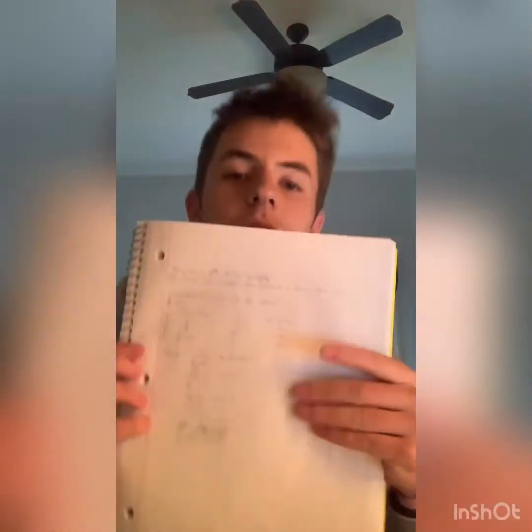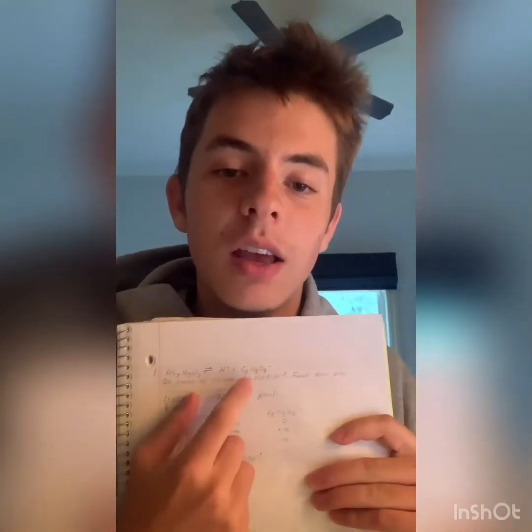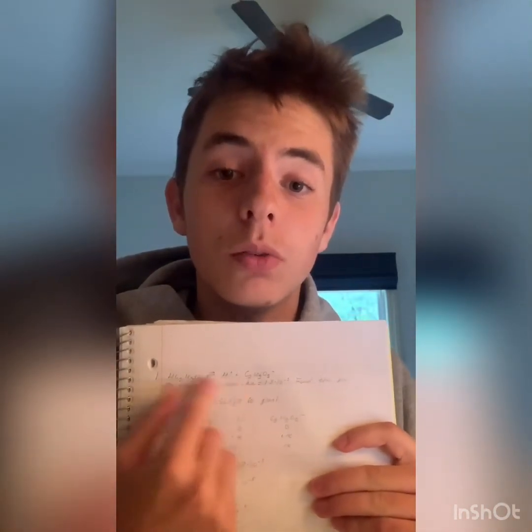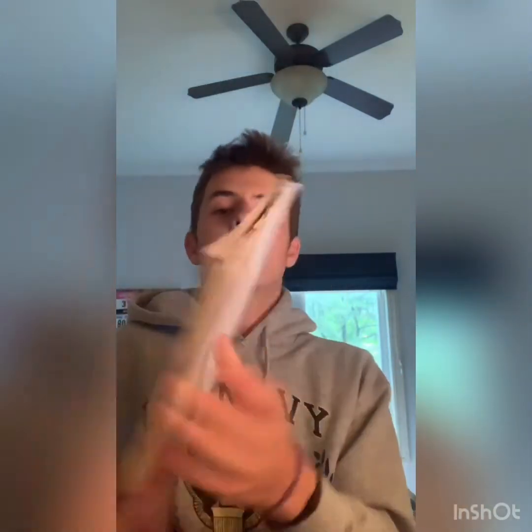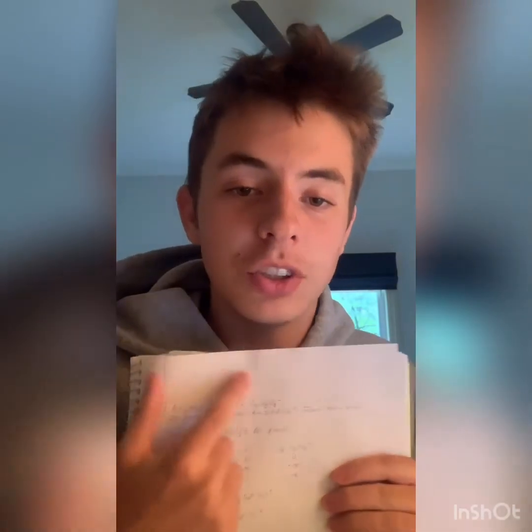Now, if we increase the volume, that's going to decrease the pressure. So in turn, it's going to shift to the side with more moles. So if we decrease volume, it's going to shift to this side, because this side has 2 moles versus 1, and that's greater. So now if we increase the pressure, that's going to increase volume, and that in turn will decrease pressure. So then it's going to shift again to the side with more moles. So it's going to shift to this side. So yeah, that's how that would work.